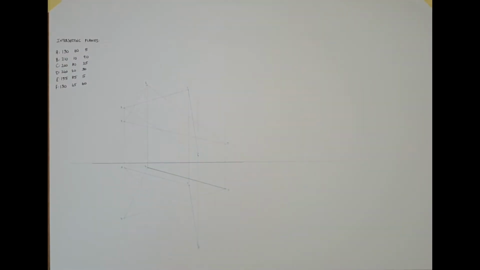We are on paper with our intersecting planes question. I've already set up and ready to go here. So the coordinates of the points, first of all, if anyone wants to just draw through this one at home. The two intersecting planes are defined by the points ABC and DEF. A is 130, 60, 5. B is 210, 10, 90. C is 200, 80, 25. D is 240, 20, 30. E is 155, 85 and 5, and F is 130, 45 and 60.